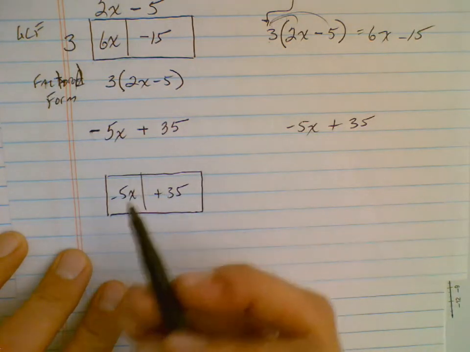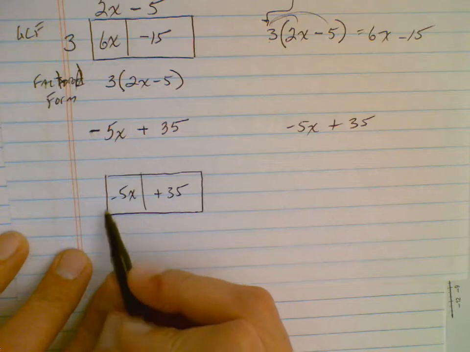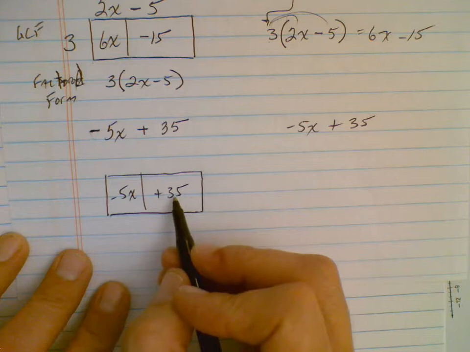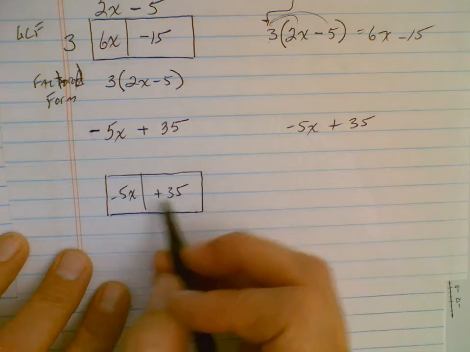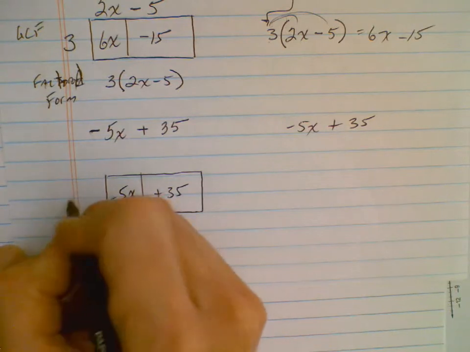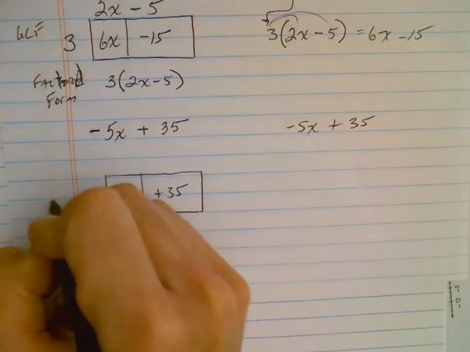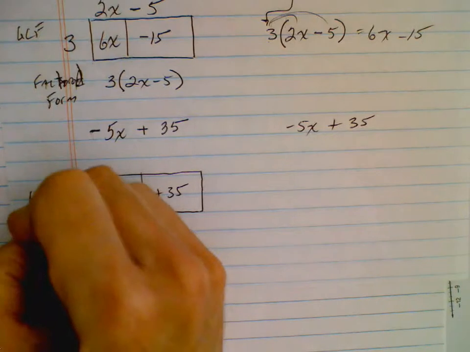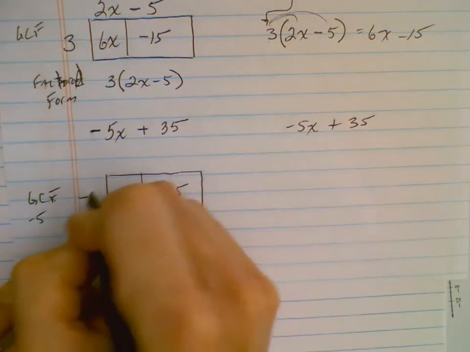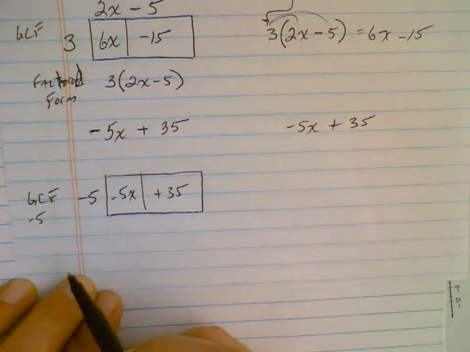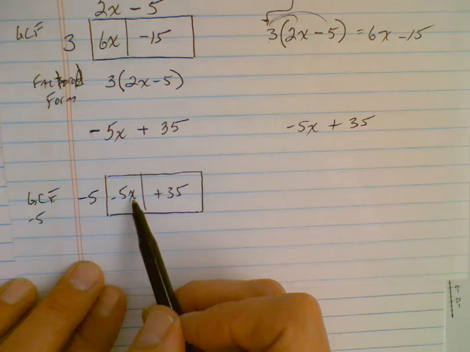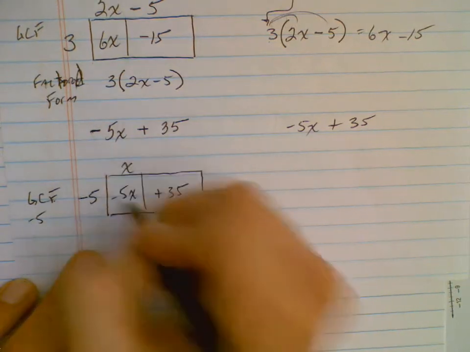But what's the biggest number? We'll worry about the sign in a moment. But what's the biggest number I can divide into 5 and 35? What's the biggest number I can divide 5 and 35 by? The answer is 5. And I'm going to bring the negative with it this time. So my greatest common factor I'm going to use is going to be negative 5. So this side is going to be negative 5. But I'm asked the same question. Negative 5 times what gives me negative 5x? Well, negative 5 times x.